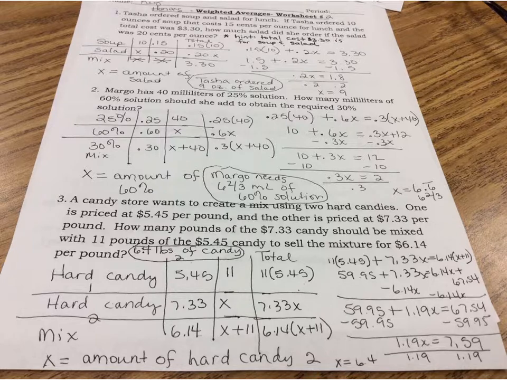The total column, multiply those first 2 columns. My variable is X, the amount of hard candy 2. Again, over on the right, I worked it out. Sorry, it gets a little small there. And it comes out to be a really weird number, 6.397, something like that. So I rounded to the nearest tenth.